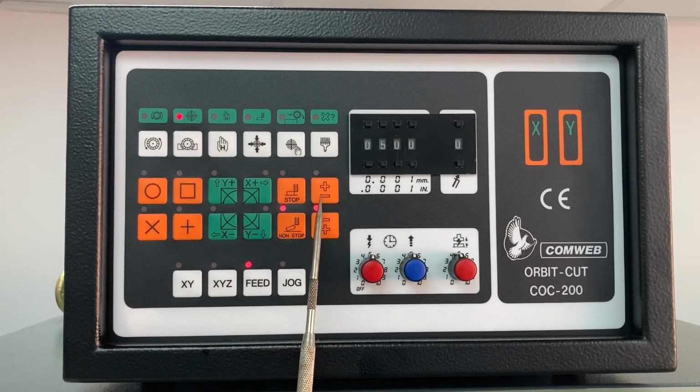These are the polarity switches, with the top one being a positive head and a negative table. When X and Y is selected, on completion of its orbit, it will send a stop signal to the machine. When X, Y and Z is selected, it will continue to orbit until you've either reached depth on your machine or you've manually turned it off.